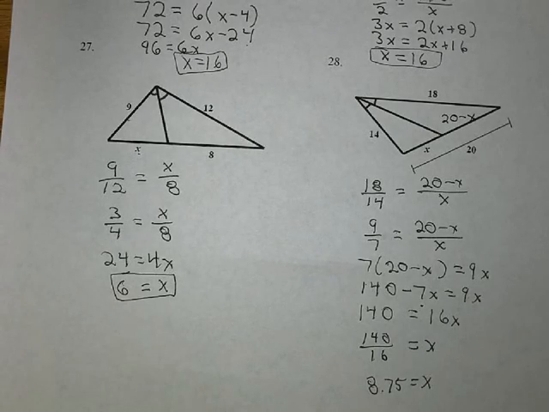I add our 7x to both sides, and we get 140 equals 16x. And last step is we have to divide 140 by 16. And we get that it is 8.75. Okay, so that's our last problem.